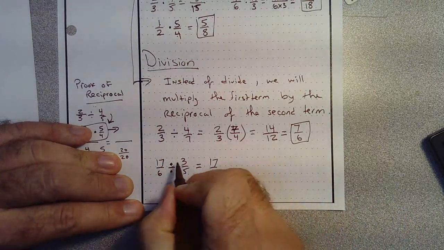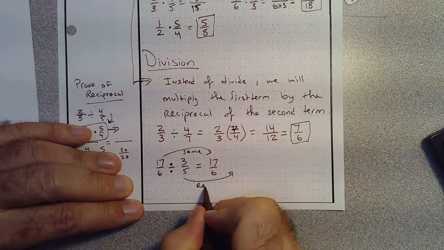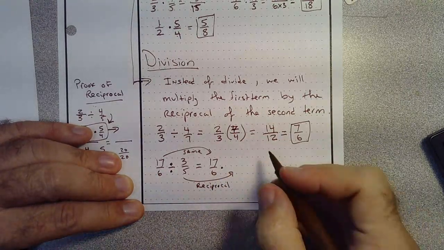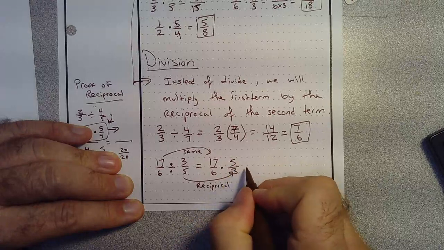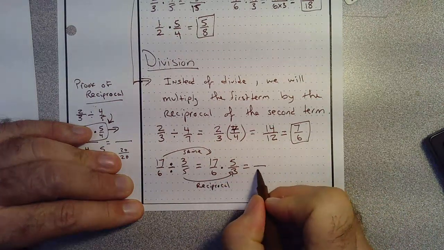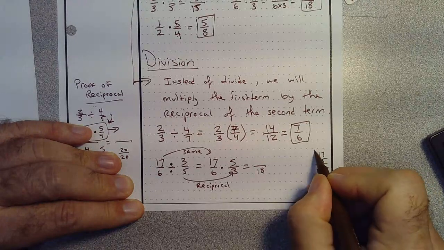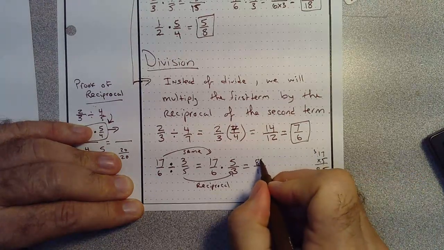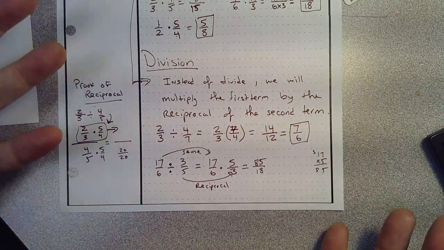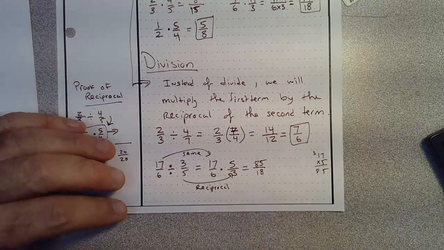Rewrite it. This one stays the same. This one gets the reciprocal. And we switch to multiply. 5/3. I put the dot in this time just to show something different. 6 times 3 is 18. 17 times 5. Let me do 17 times 5 over here. 35, carry the 3. 8, 85. 85/18. Do I know what that is exactly? No. Do I need to? No. I trust my math, so I know this is my answer.